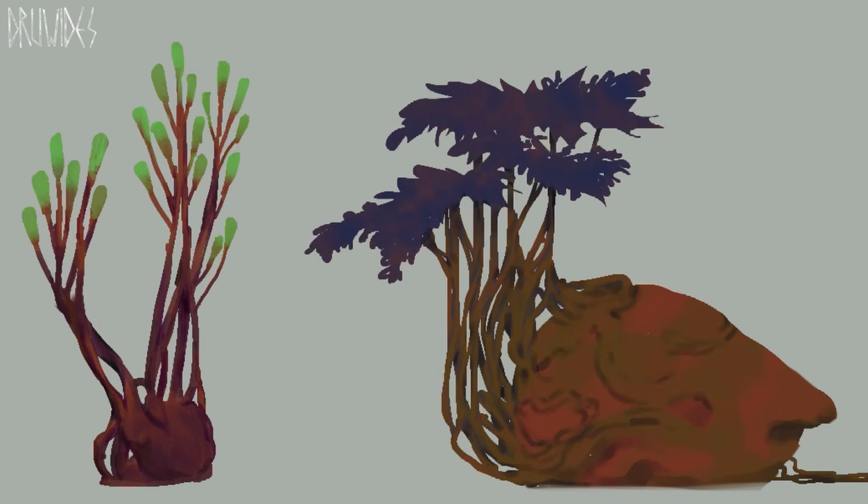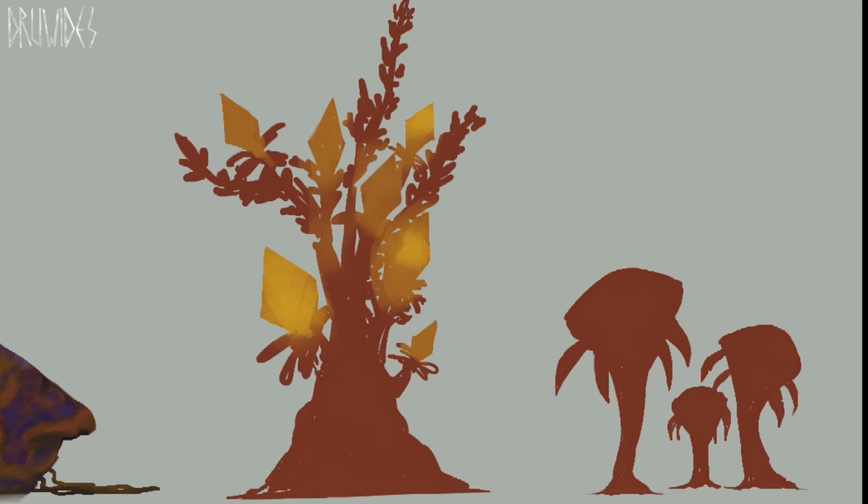While designing these, I'm also thinking about their role, their uses in the world of Druwides. And I immediately thought that probably some of these could be used for medicine or rituals. Maybe even some of the humans will be able to use some of these plants for creating some remedies and potions, let's say.